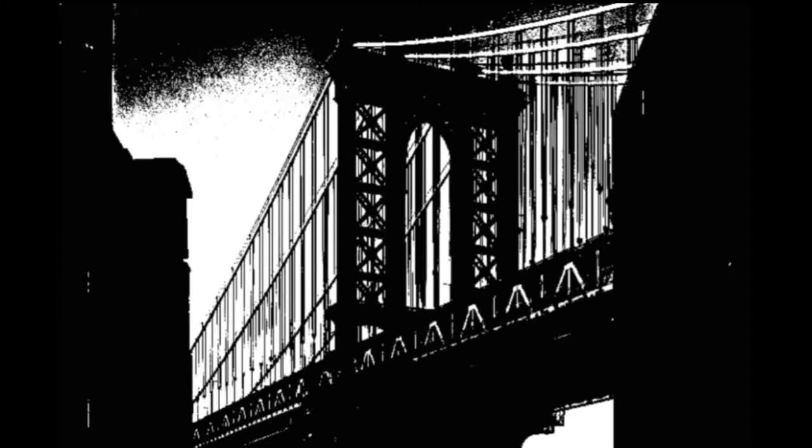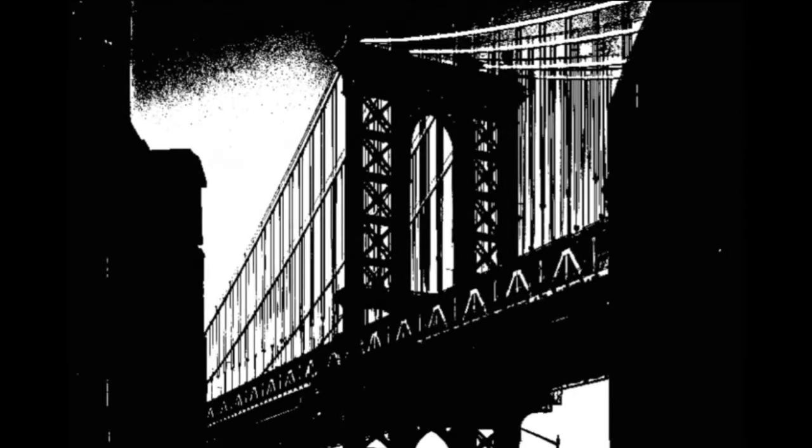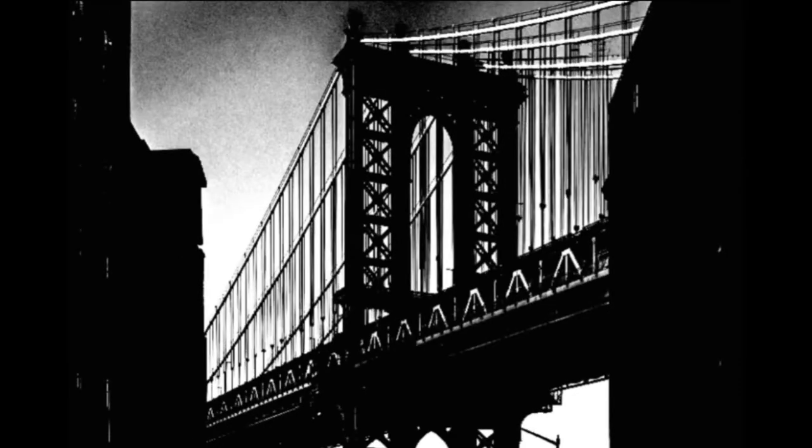Do me a favor. Think of a bridge. You got it? I'm sure we can all pretty easily imagine a bridge in our minds. A long strip of road that's suspended by a few large, tall columns. There's iron, beams, some sort of arch, cables of some kind. I'm pretty sure you have a clear mental image of a bridge in your mind right now.